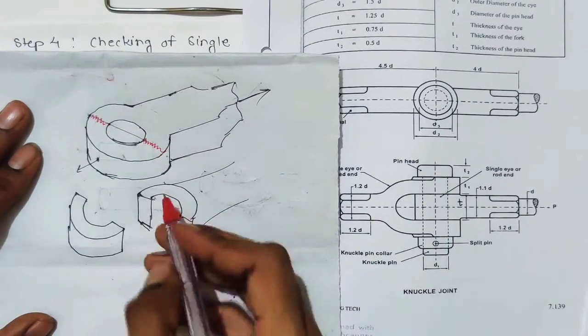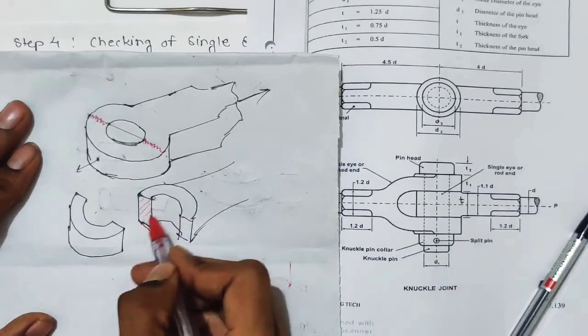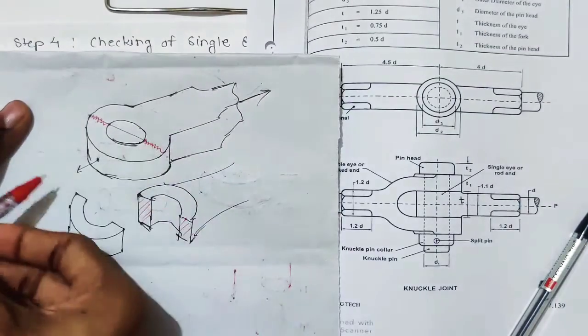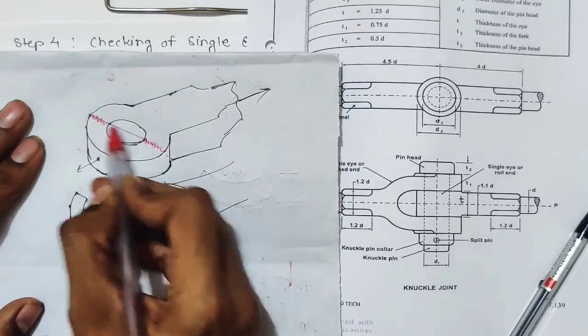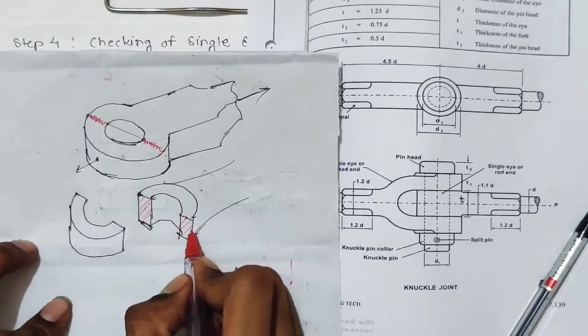Okay, so this will be the failure area. Understood? Because of this tension force, this is going to break from here, and this will be the failure area.